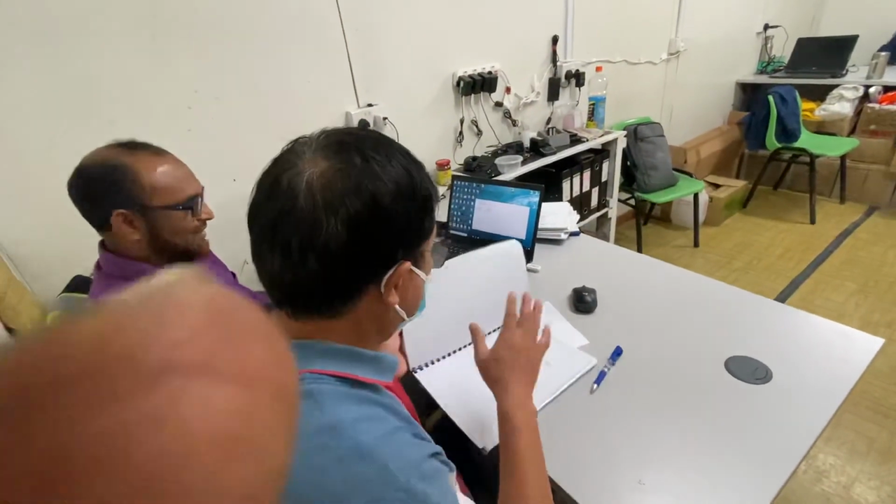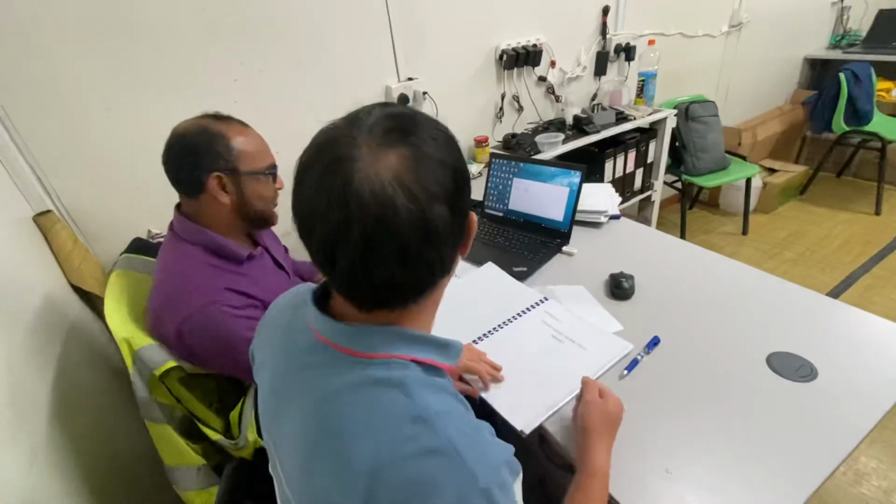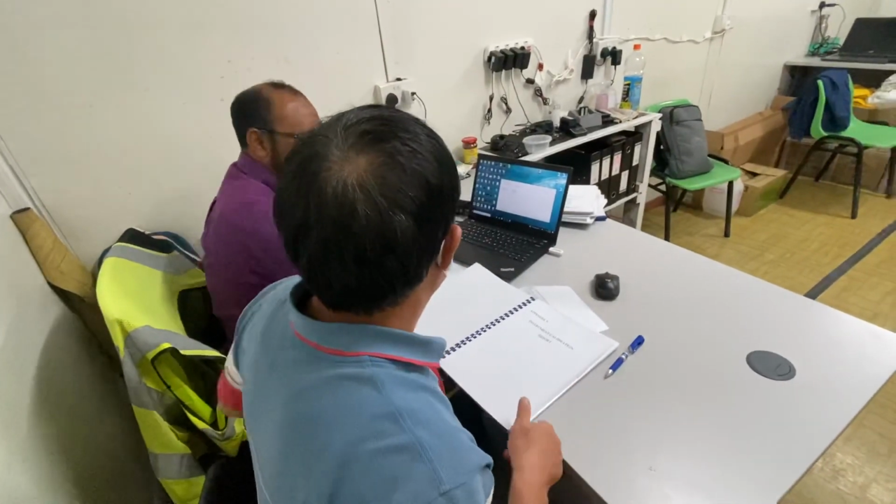Then the other one, this one is data preset. Okay. Then the other one is use the software to solve the issue. I do again.